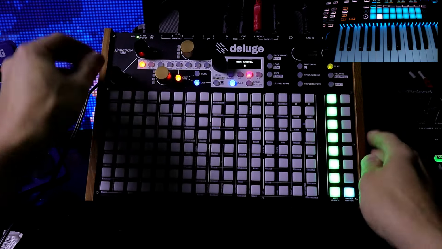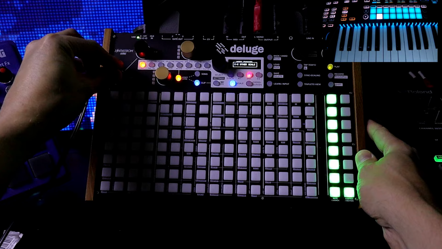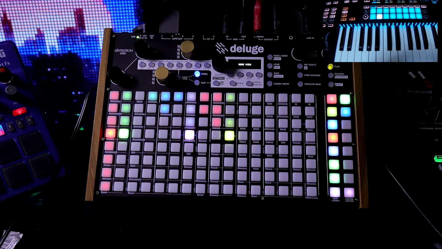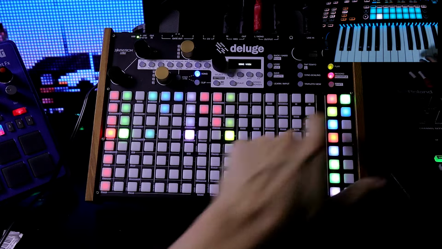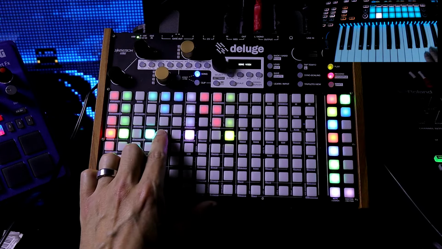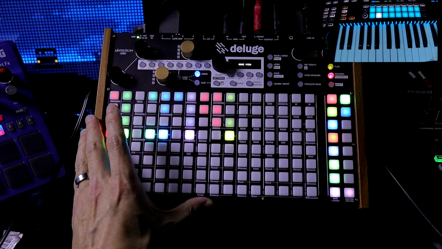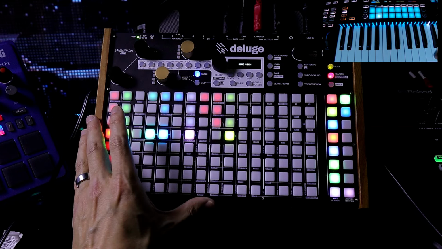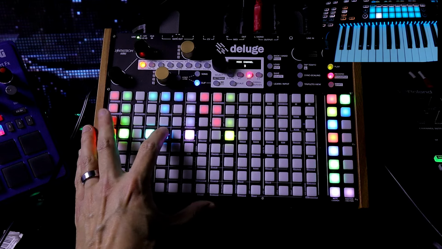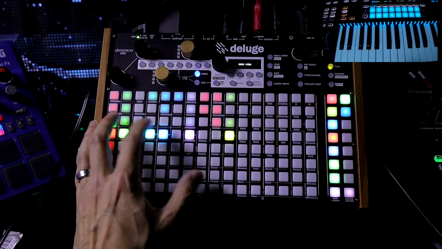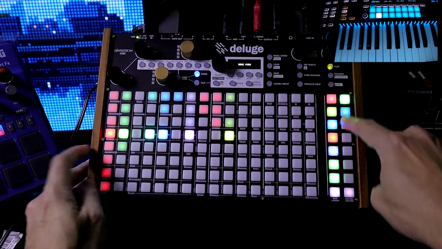Let's go into it. Let's make it an octave higher. Green mode, record. Let's record right here. Blue mode, copy the drums down.